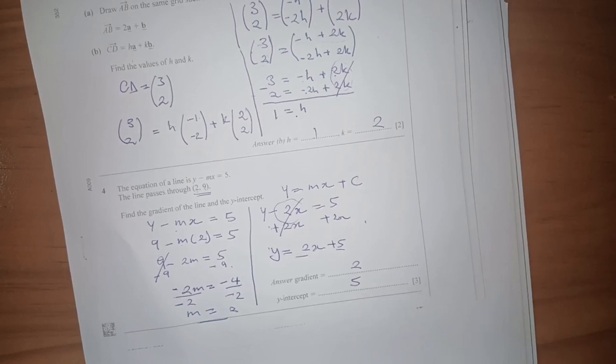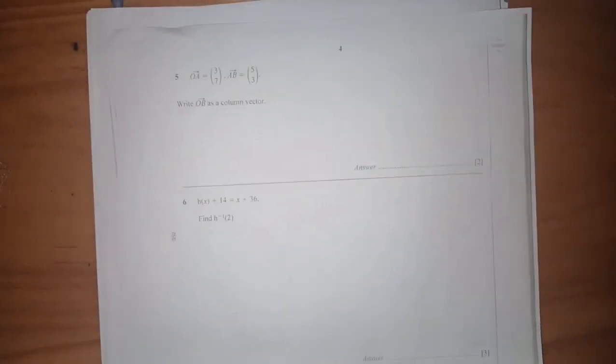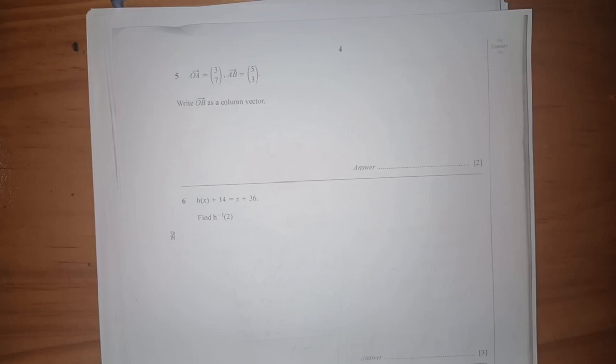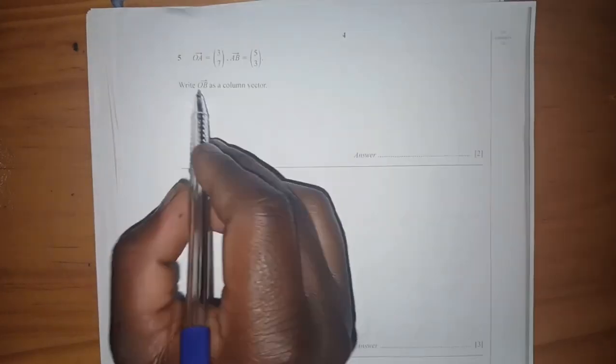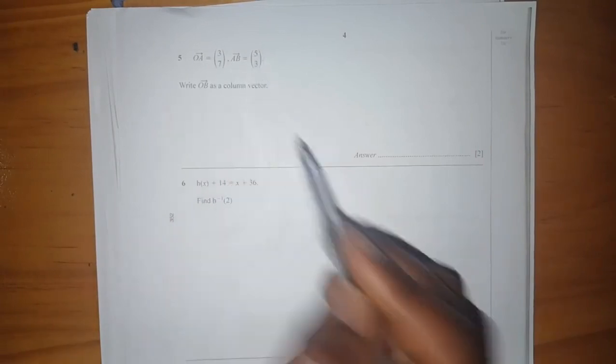And then just take these 3 marks. Let's move on to the next question. Question number 5. You are given vector OA being (3, 7) and vector AB being (5, 3). You are required to write OB as a column vector.